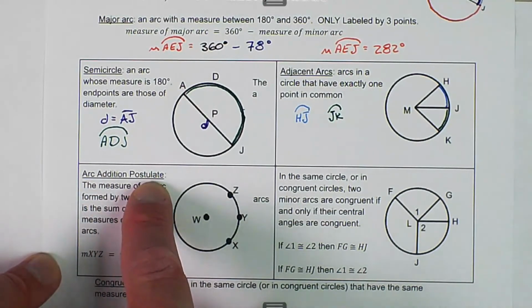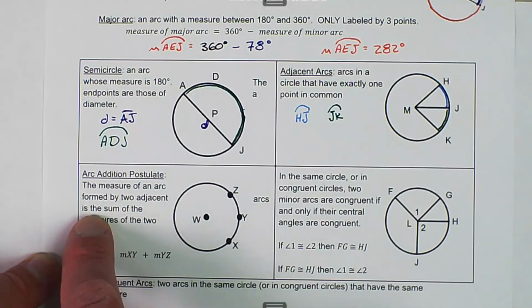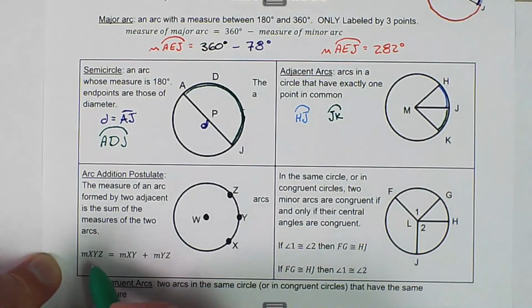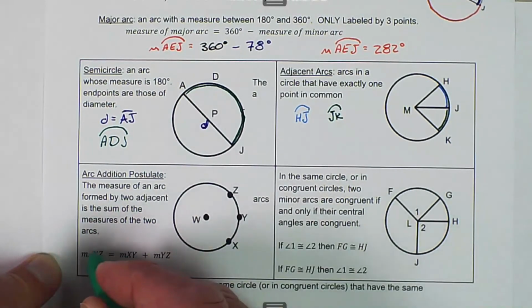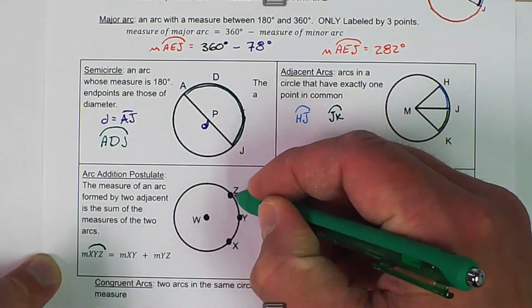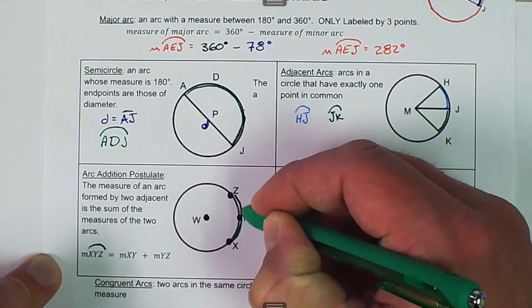Next, we have the arc addition postulate. The measure of an arc formed by 2 adjacent arcs is the sum of the measures of the 2 arcs. So here we have the minor arc XYZ right here. So that's the full arc of those 2 smaller arcs.